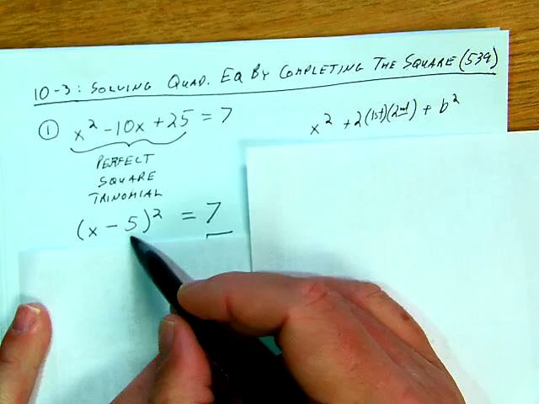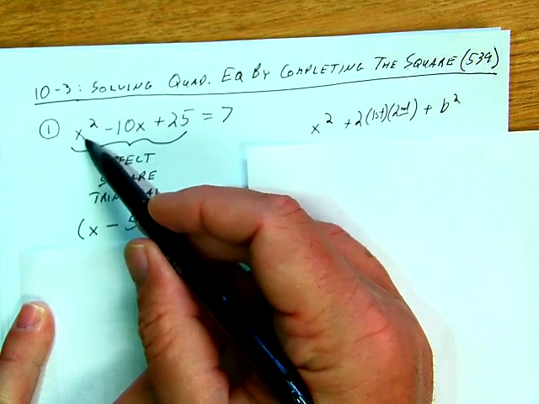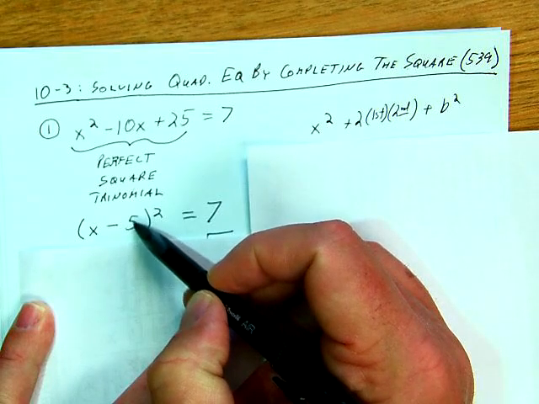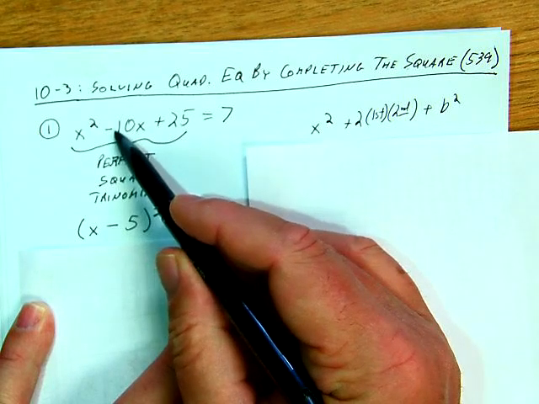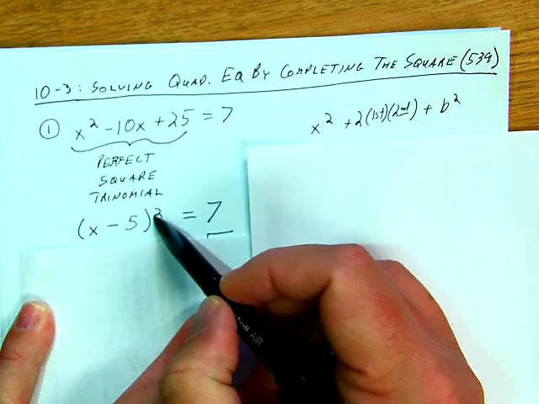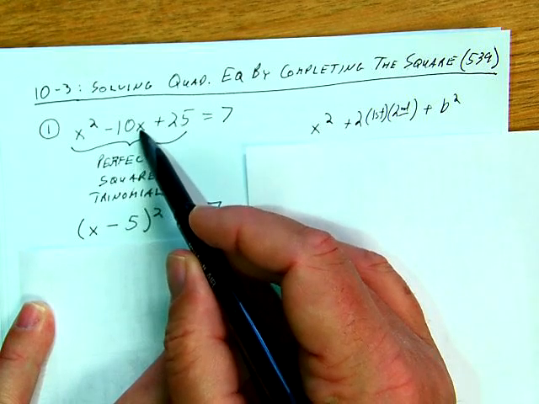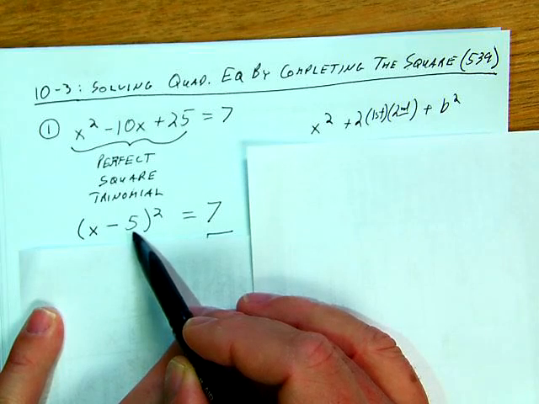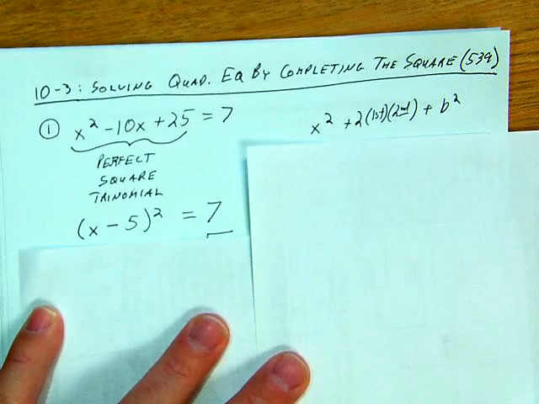because it's a perfect square trinomial, I can immediately go to square root of the first term, the square root of the second term, and I put the sign of the middle term in between them. And that's squared. So that perfect square trinomial immediately factors down to x minus 5 squared. It's still equal to 7.